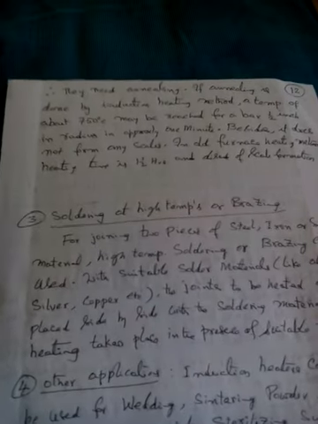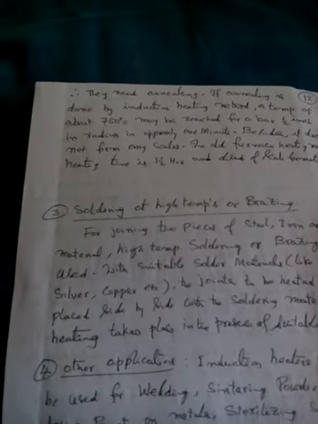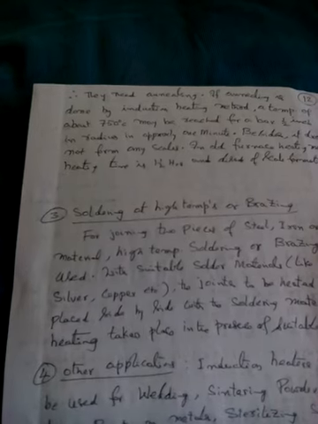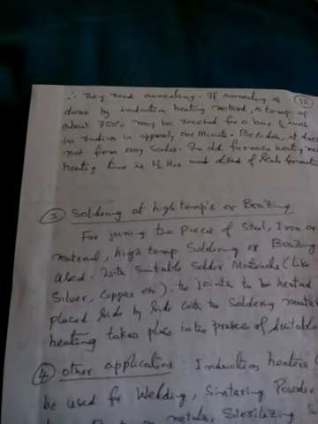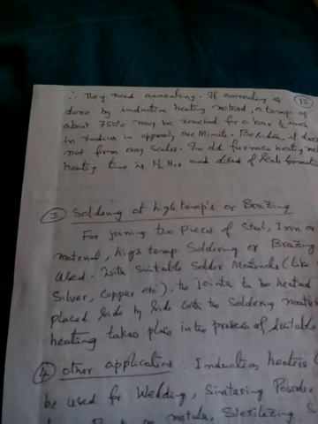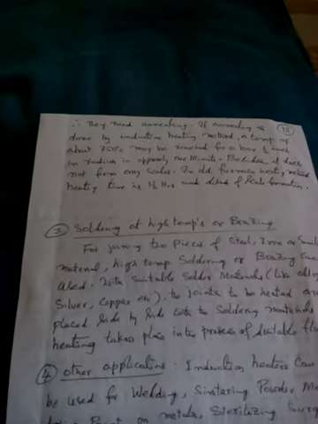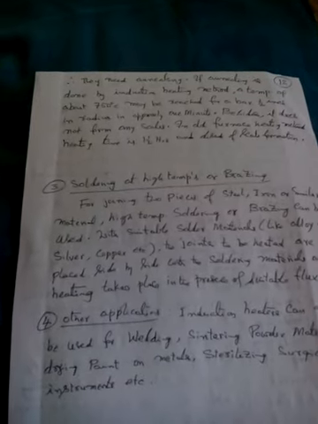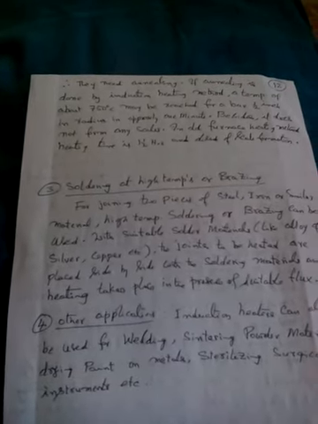So it is a very important heating technology, a heating method which can be employed in industry. Of course, now we have the latest equipment which can do this induction heating.